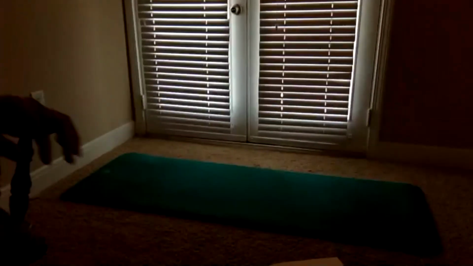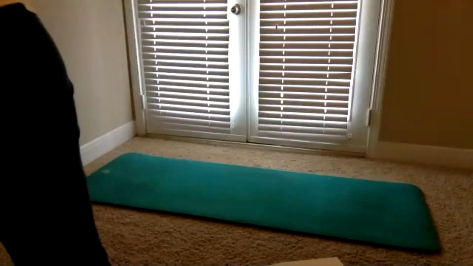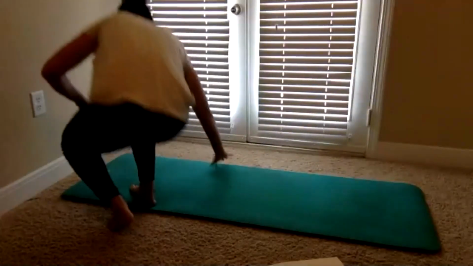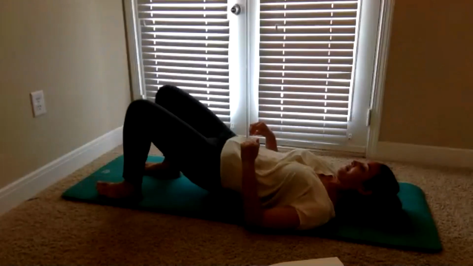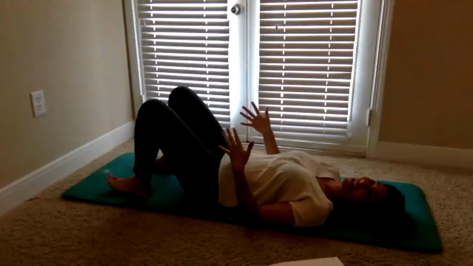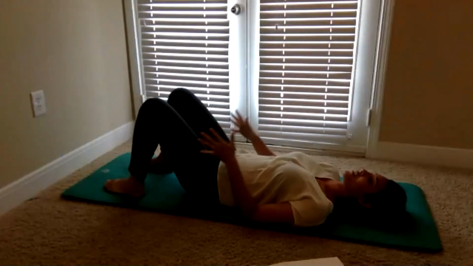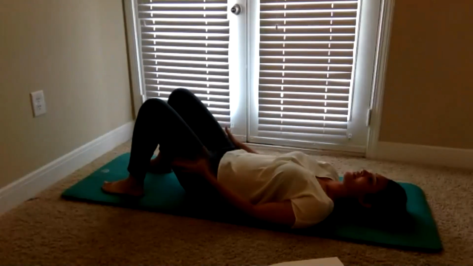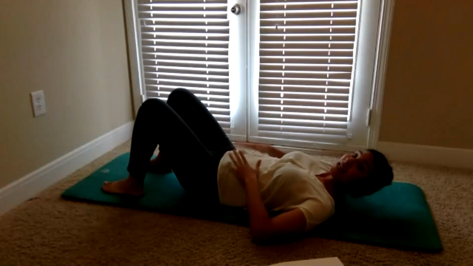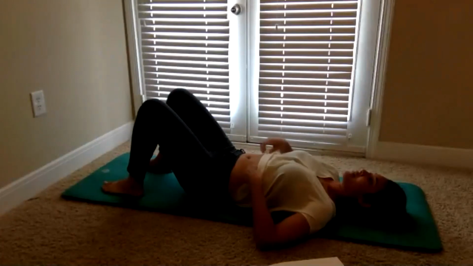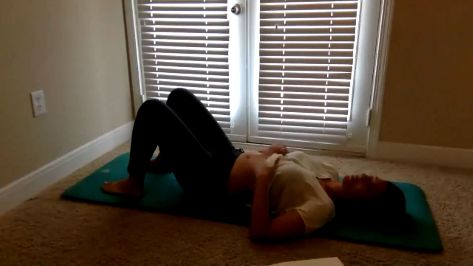All right, so I got my mat here. And you're gonna come down onto the floor. The position to test diastasis is best being on your back with the knees bent, feet flat on the floor. And then I'm gonna go ahead and expose my abdomen here because it's a little bit easier to feel for tissue through the skin.